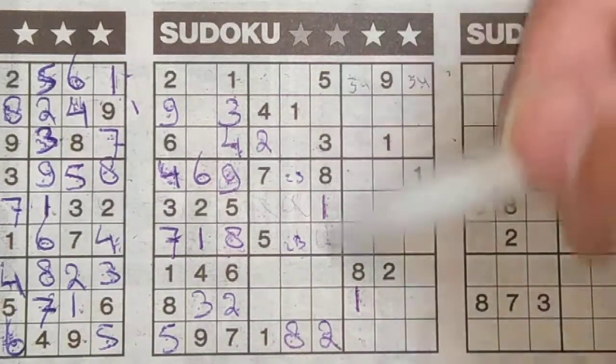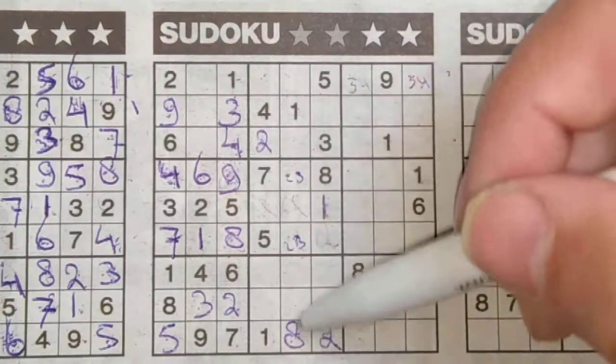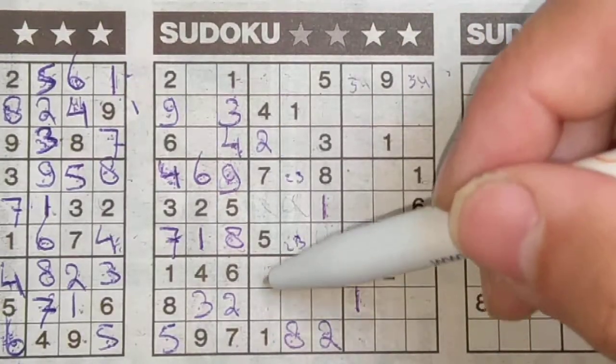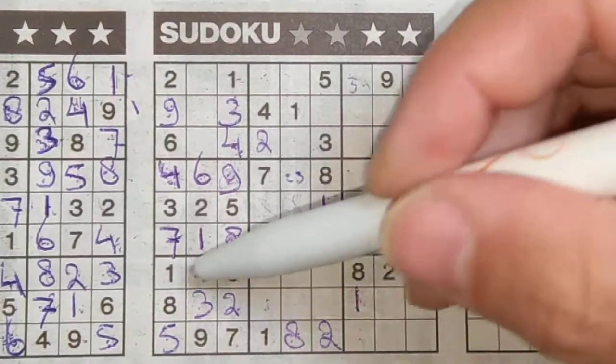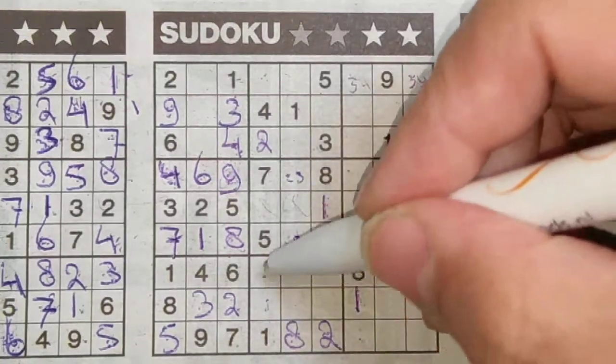That means a 3 in this column, a 3 in the middle column, so in the column next, the only two places for the 3 should be here or there. I see a 3 here, no 3 there, so the 3 should be here.